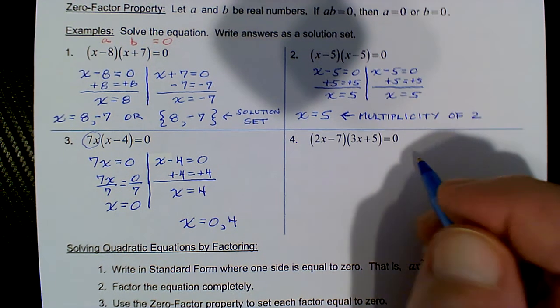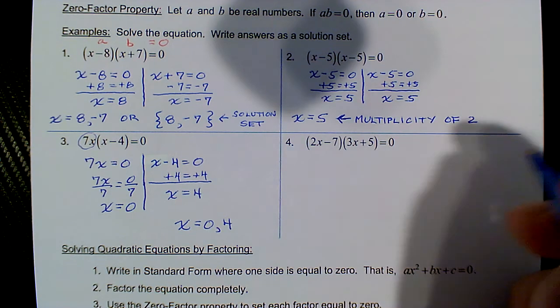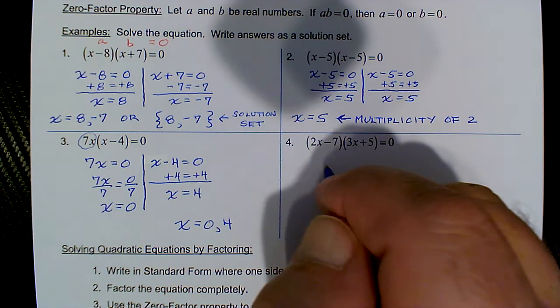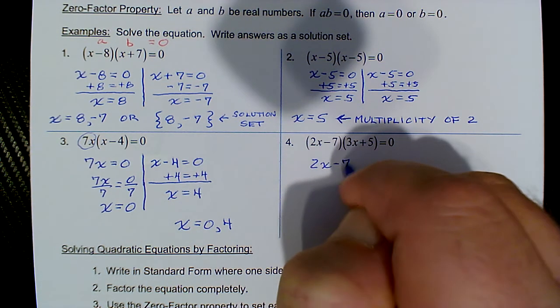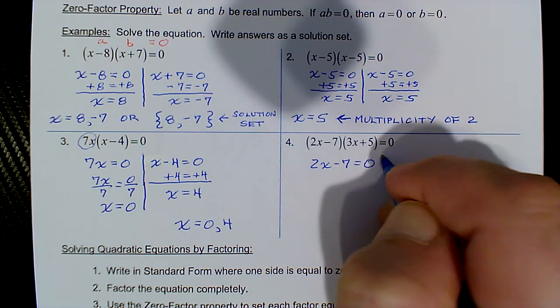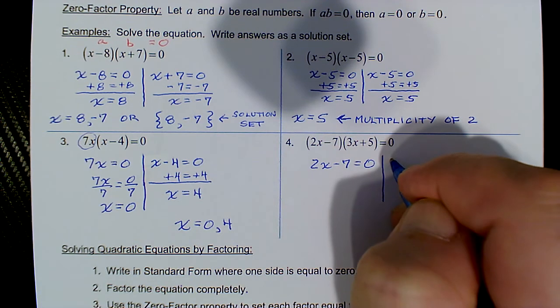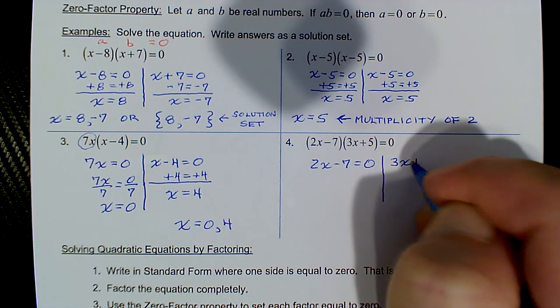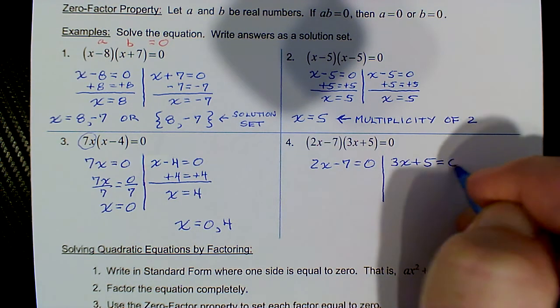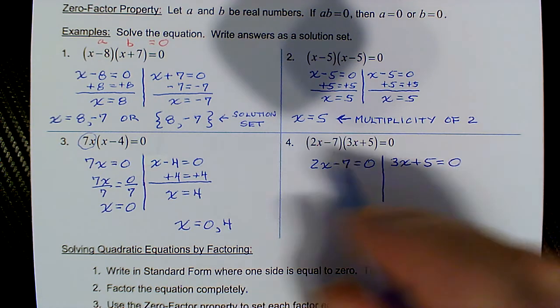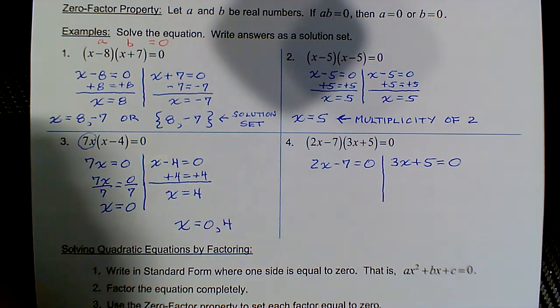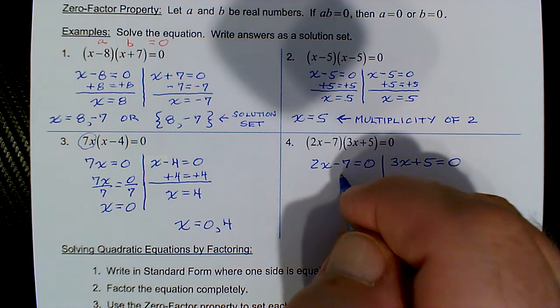Okay, now we see a couple factors that are a little bit more involved. But notice that each of these factors that we're setting equal to 0, they are linear equations. And this is the two-step process, recall, where we have the x on one side, so we get the constants on the other.